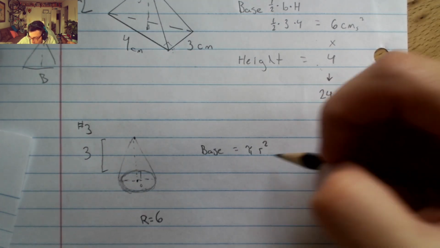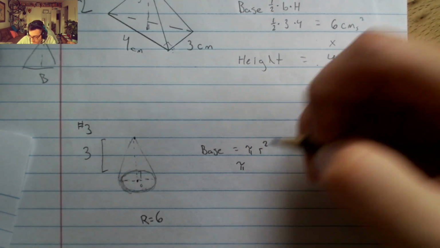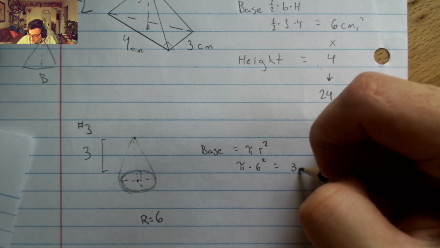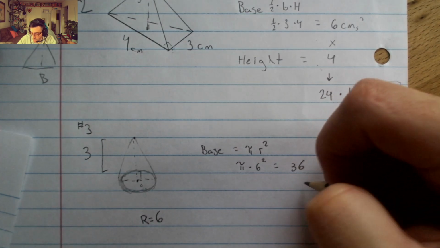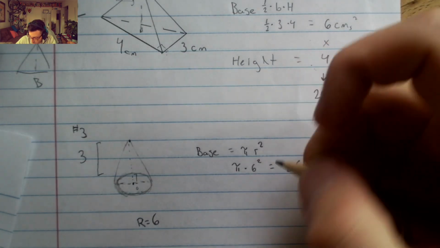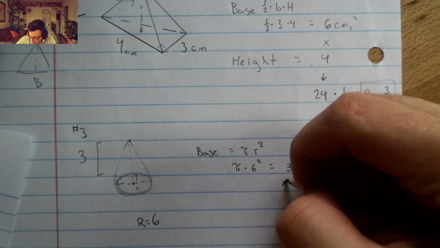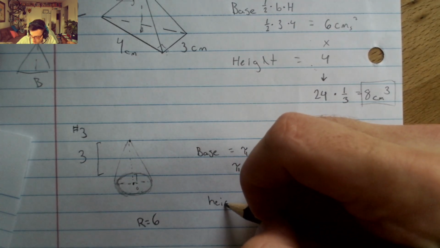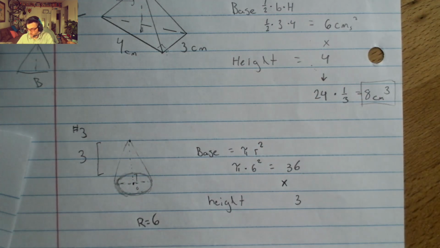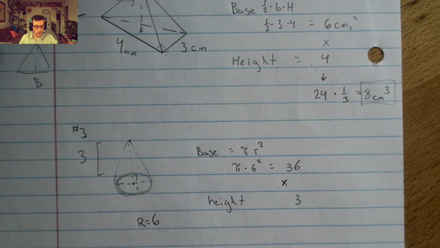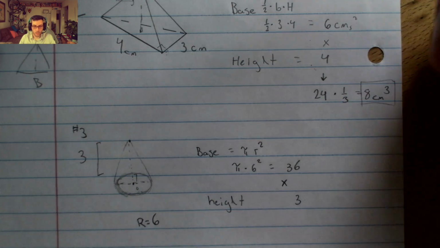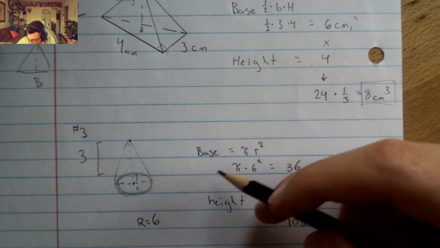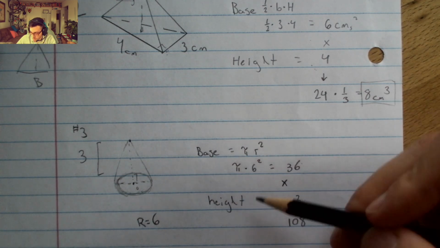Okay, so to do our equation here, pi times 6 squared, which gives us 36. We're going to multiply that value once again by our height, times 3, which is a value of 108. 36 times 3, our base times our height.